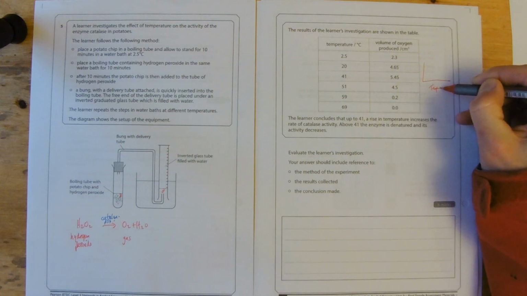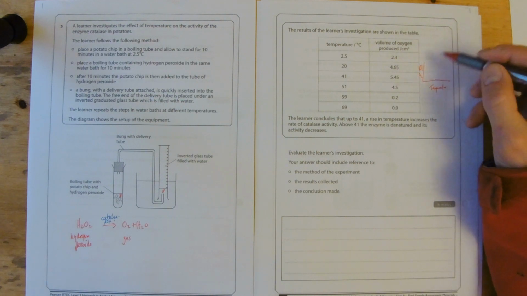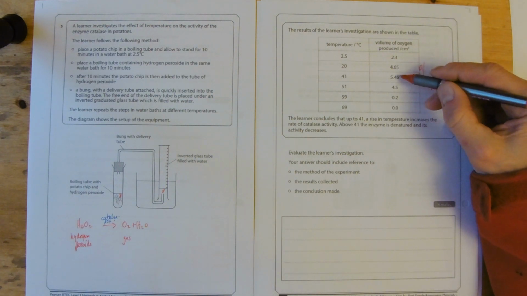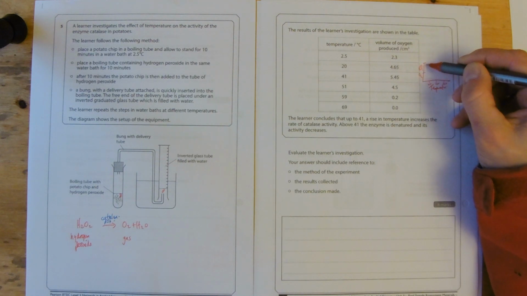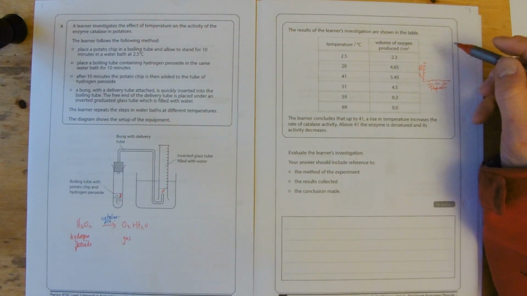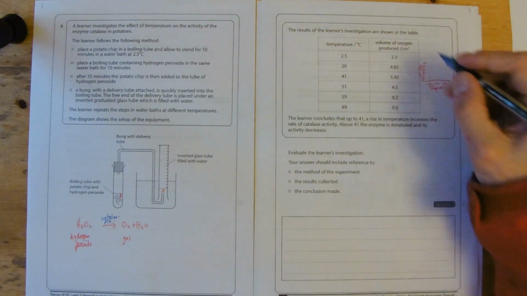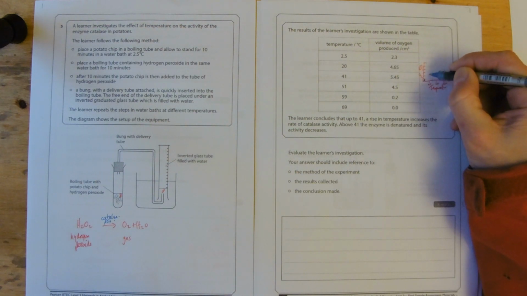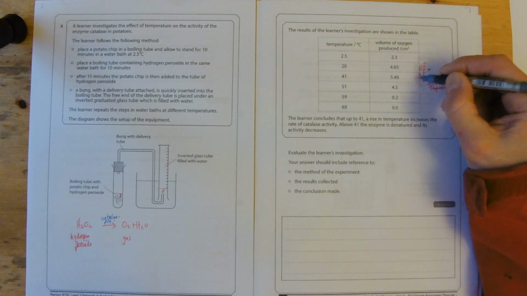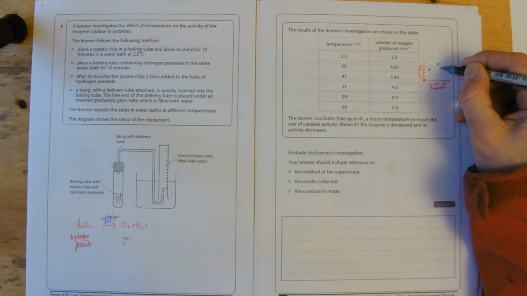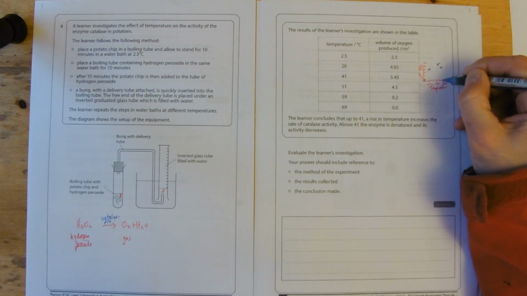so this was temperature, and this was volume of O2, then 10, 20, 40, 60, and the volume goes up to sort of 6. 20 is 4. 41 is 5.45. 51 is 4.5, going down. 59 is right down. So that's the shape of graph that they've got.